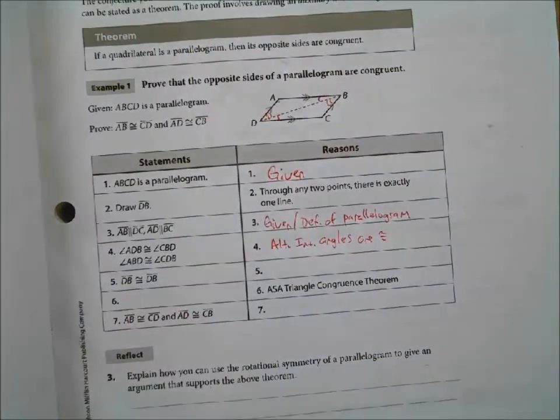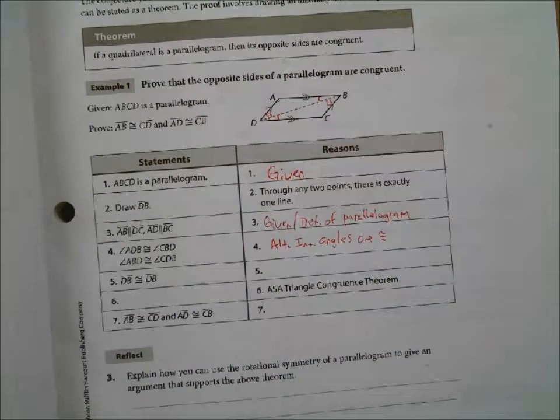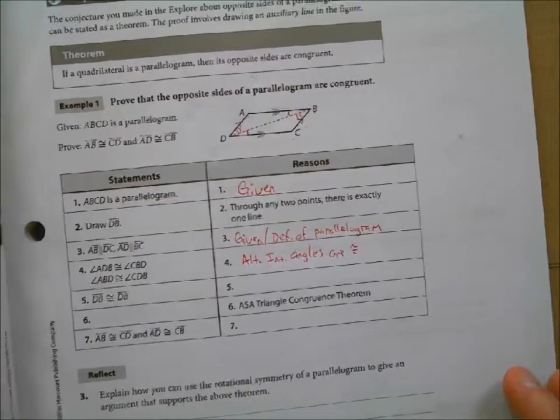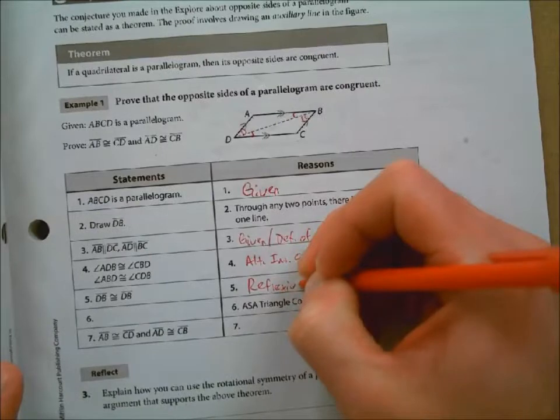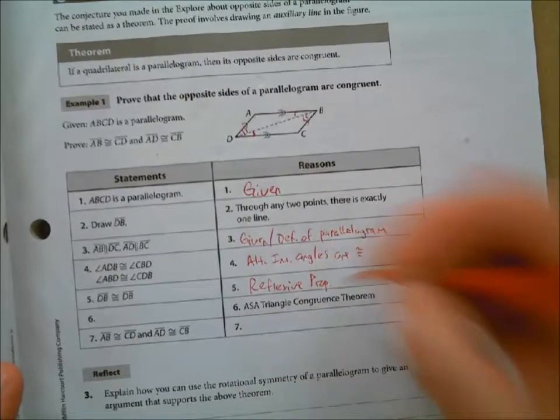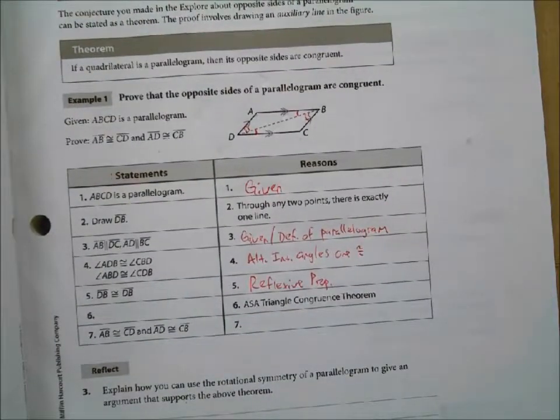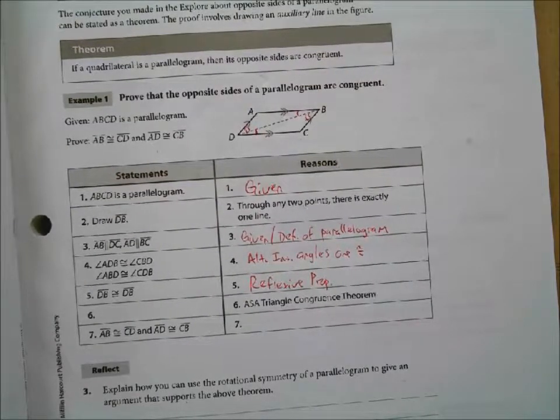DB is congruent to DB. What's the reason for that? Reflexive property. All right, it's the same line, but the official one is the reflexive property, right? Remember that? Okay. And so then number 6, we're going to prove something because of the angle side angle triangle congruence theorem.